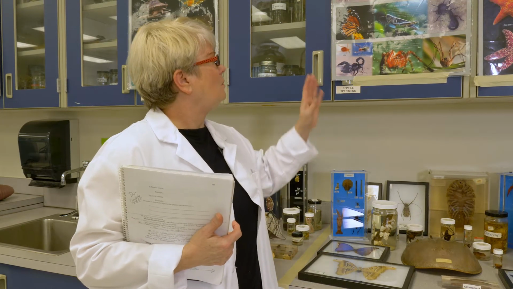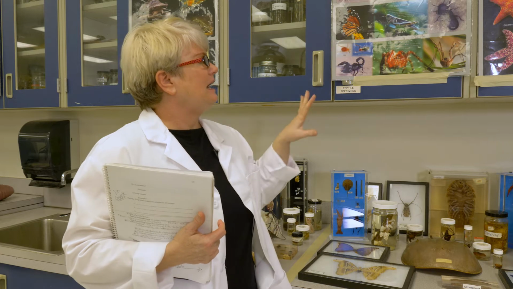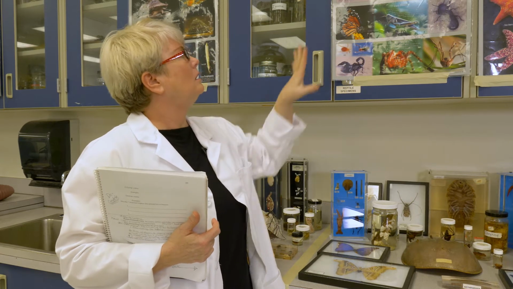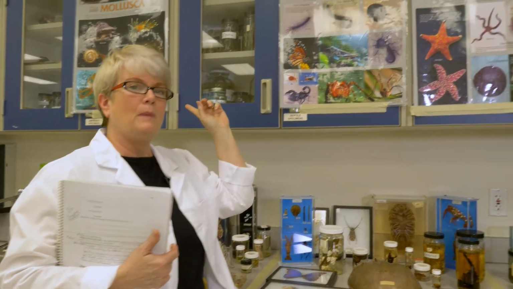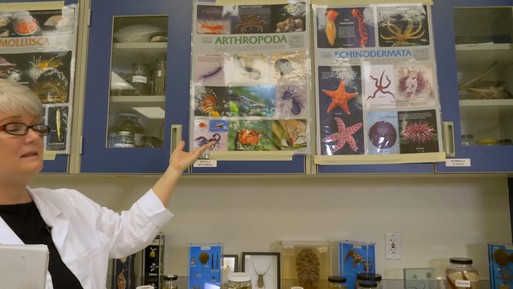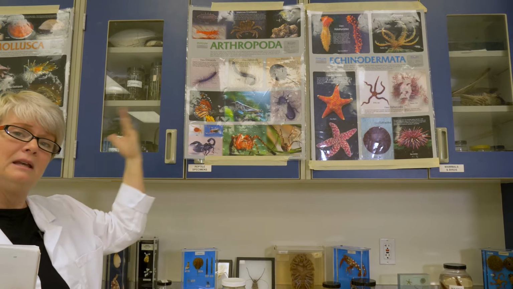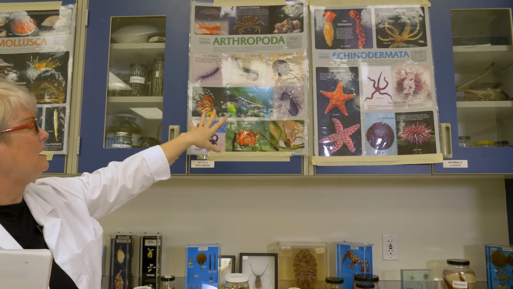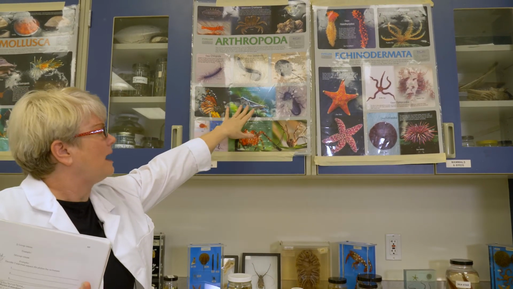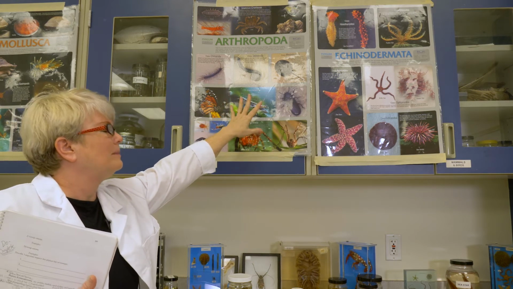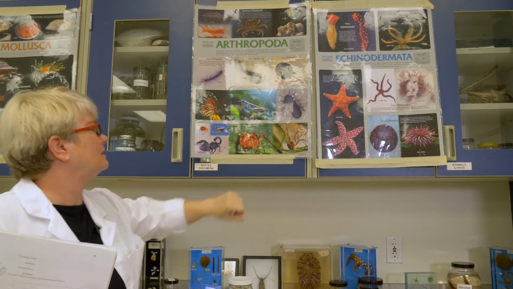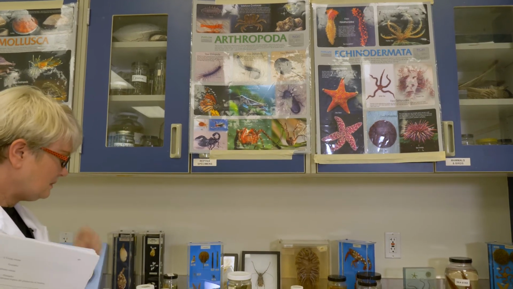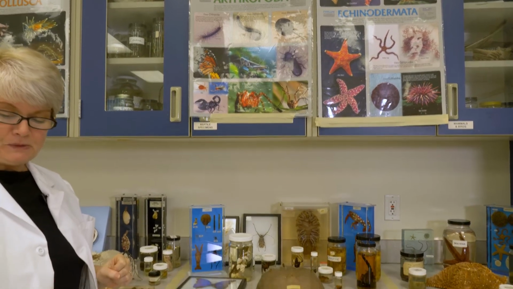When we look at segmentation, it's not all like the millipede and centipede and what the earthworm has, which is one of the things that relates them: segmentation, Annelida and arthropod. It can be, again, head, thorax, and abdomen, like insects, right?